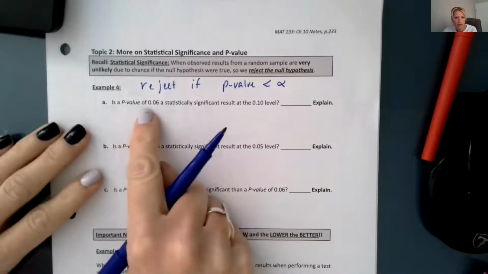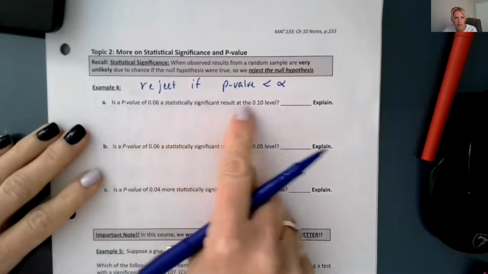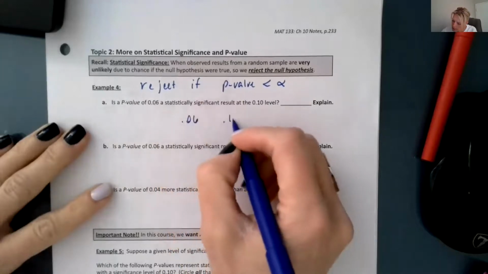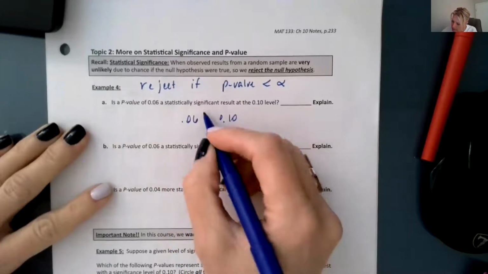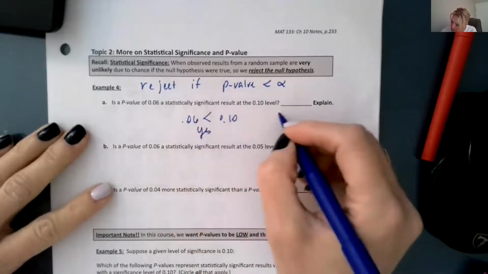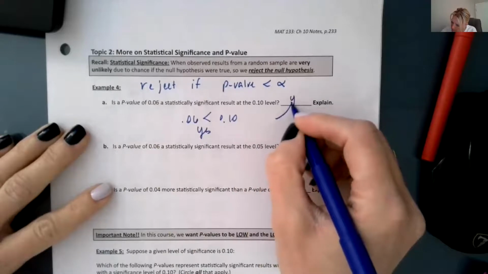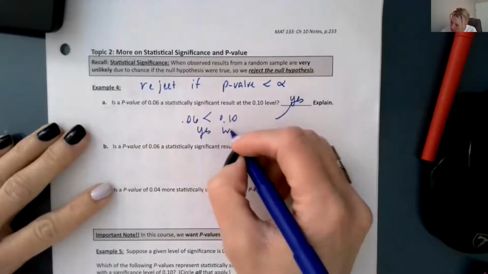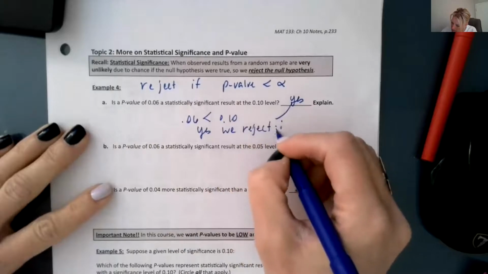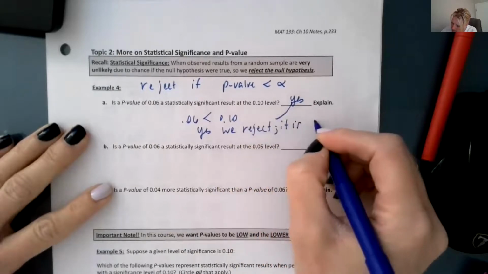So it says, is a p-value of 0.06 a statistically significant result at 0.1? So 0.06 and 0.1, it's less than, so yes. We reject. It is significant.